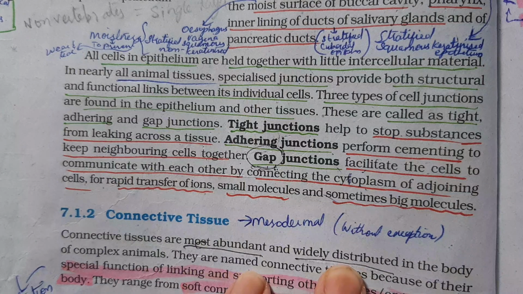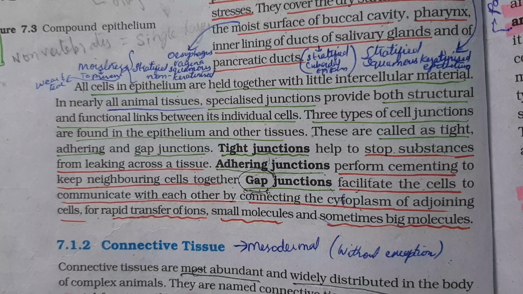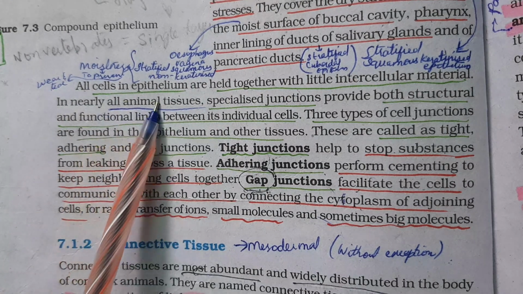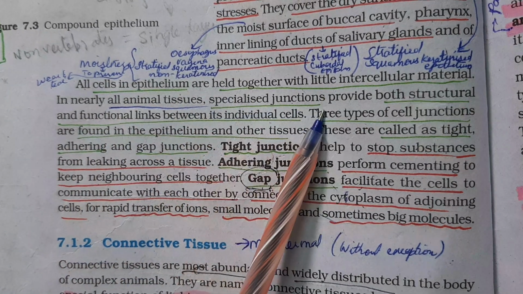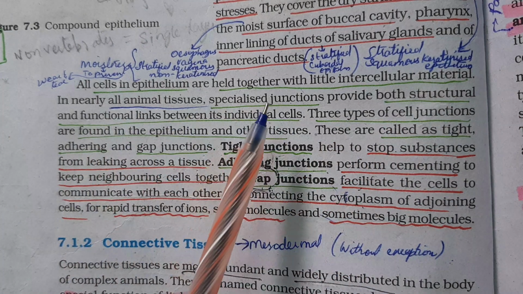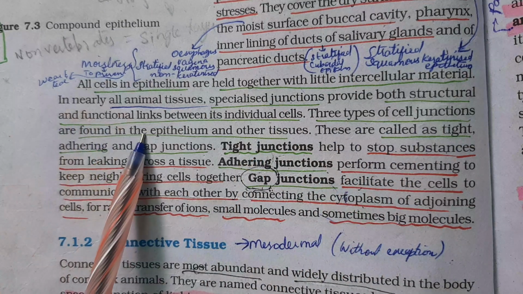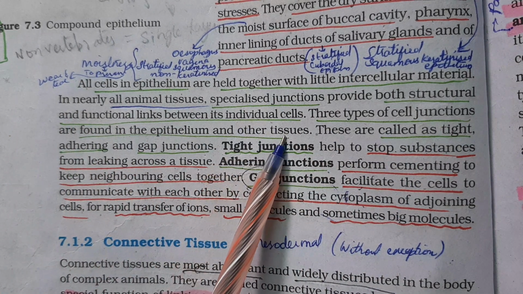On page number 102 of NCERT, we have this paragraph which says, in nearly all animal tissues, specialized junctions provide both structural and functional links between its individual cells. Three types of cell junctions are found in the epithelium and other tissues.